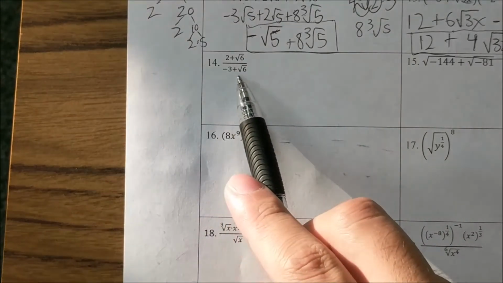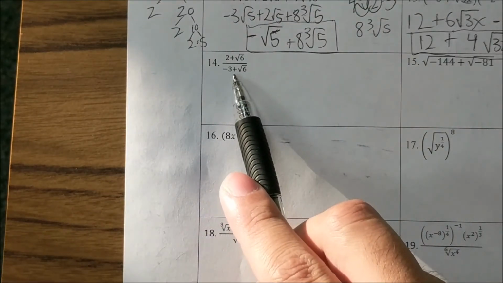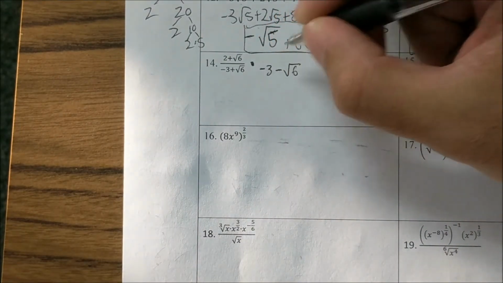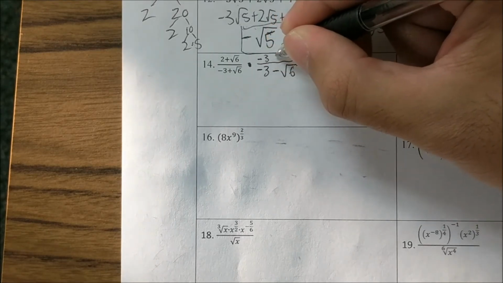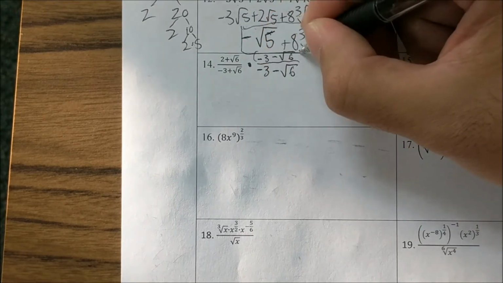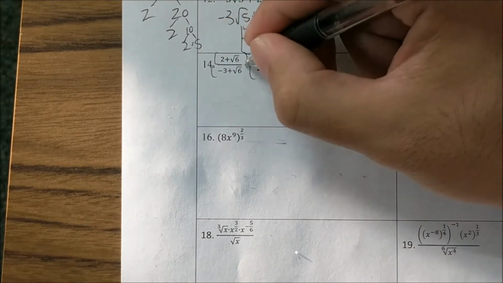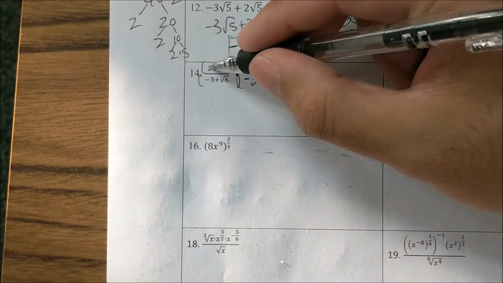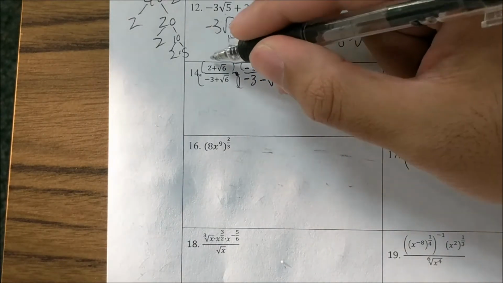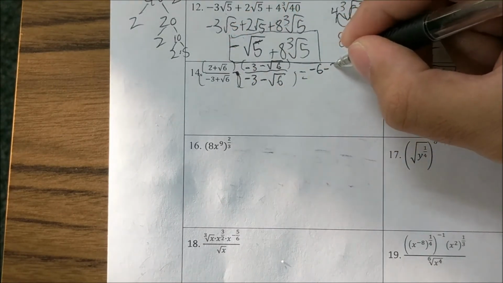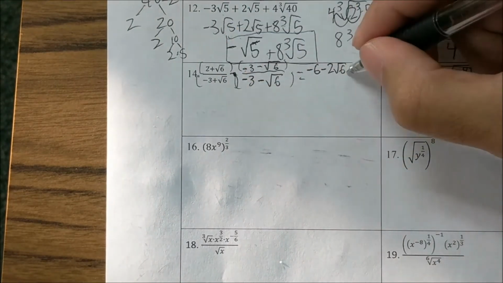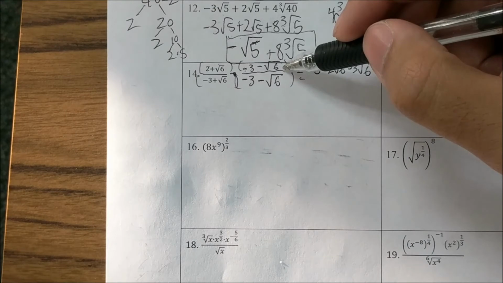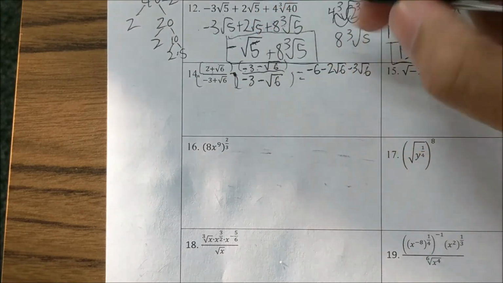Okay, so here our denominator is a binomial separated by plus sign, so we need to multiply by the conjugate, which is the denominator with the middle symbol switched. So I'm going to put parentheses so that I remember to distribute everything. All right, so in the numerator, 2 times -3 is -6, 2 times negative radical 6, -3 times radical 6. Okay, so radical 6 times radical 6 is radical 36, or a regular 6, and positive times negative is minus.